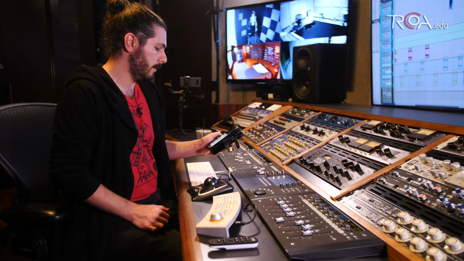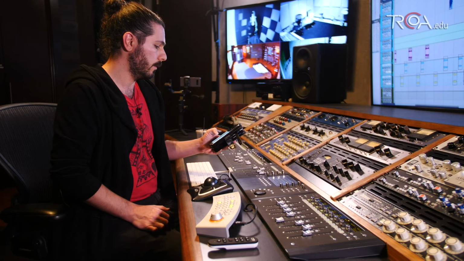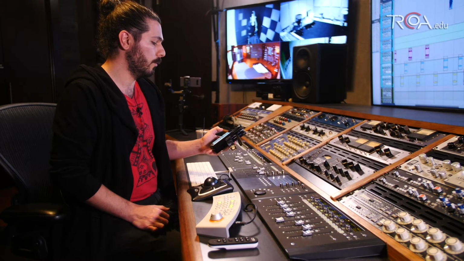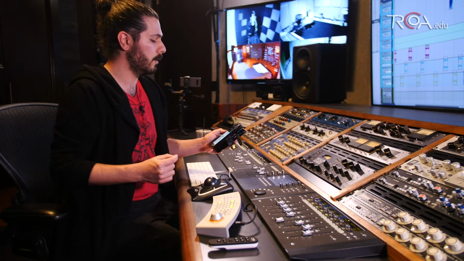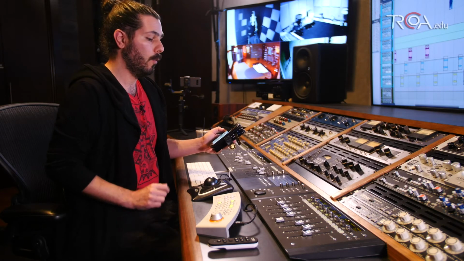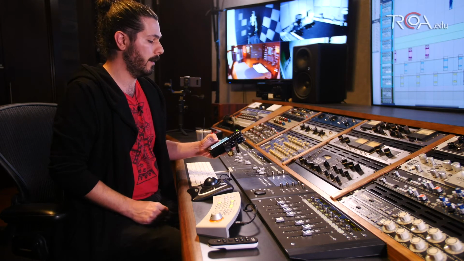Let's see, what else is going on here? You can hold Command to have smaller increments. Yes, that's a good one, right? If you're having a hard time and you want to move in smaller increments, you can hold the Command key while you're doing the automation, and then it'll move in smaller increments, okay?